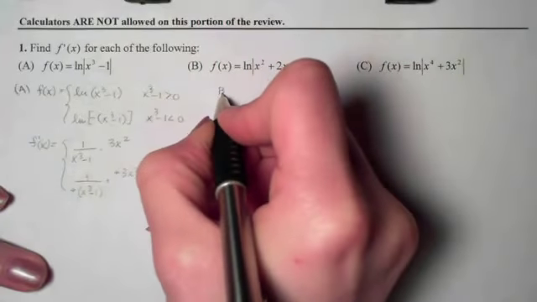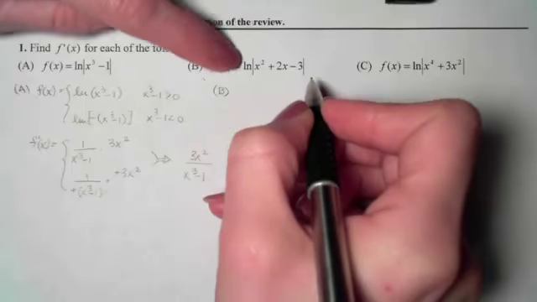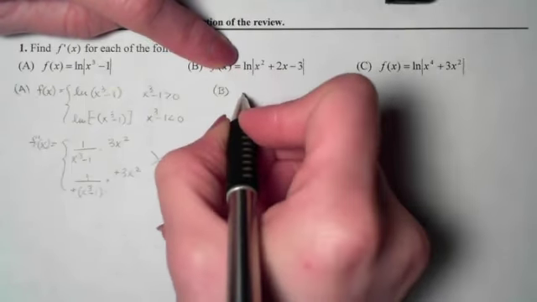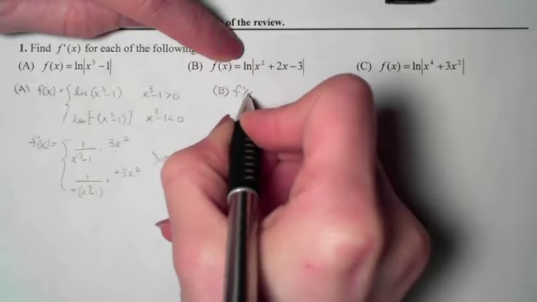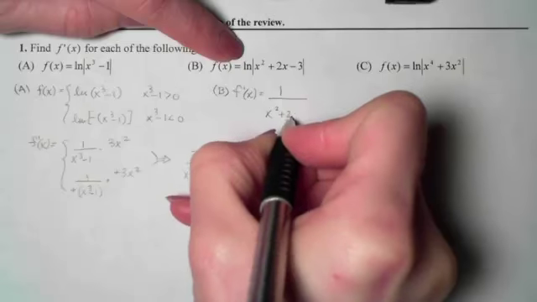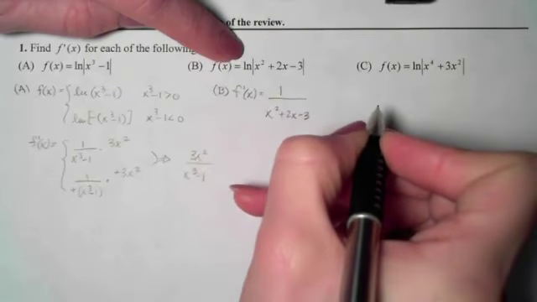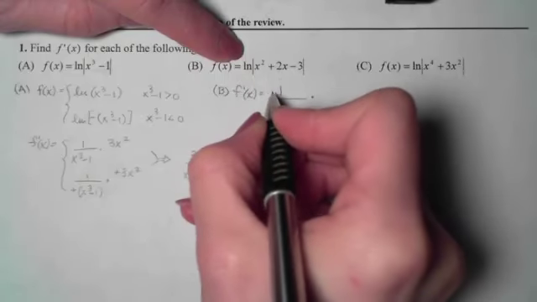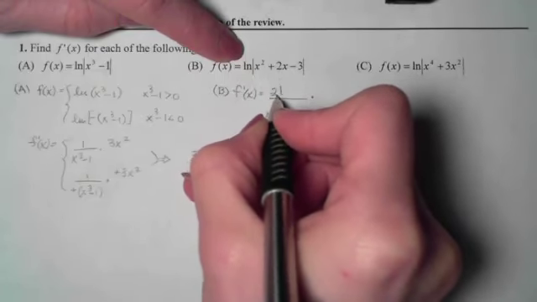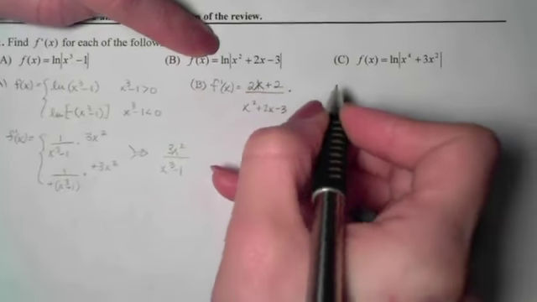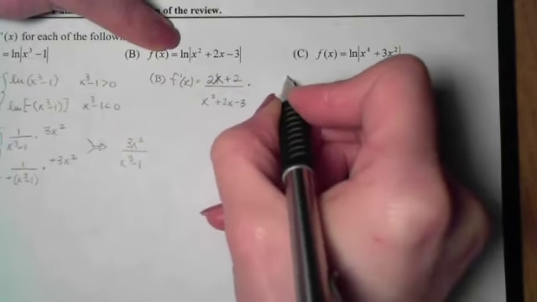So that means in part B, we can just take the derivative as if there were no absolute values there. So the derivative on B would be 1 over the inside without the absolute values times the derivative of the inside, which will be a 2x plus a 2. Same thing with part C.